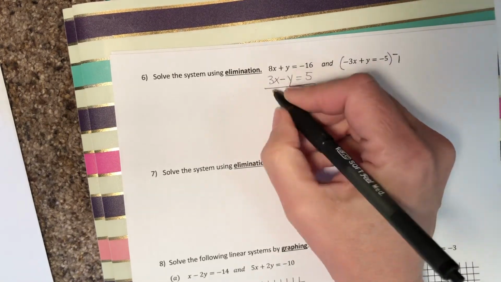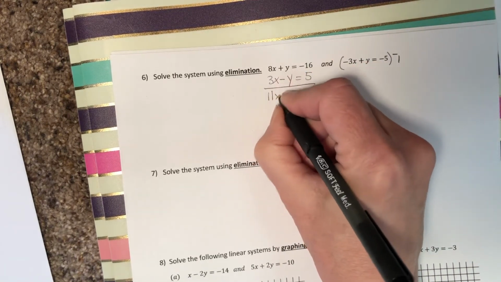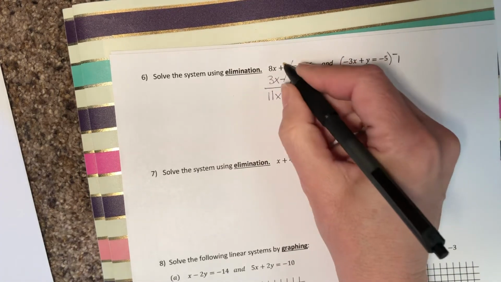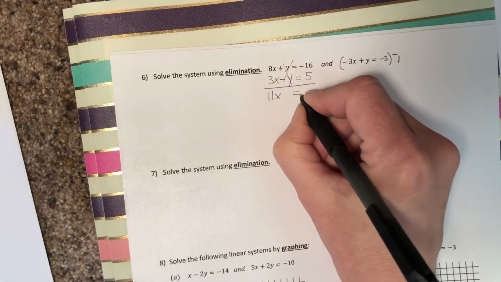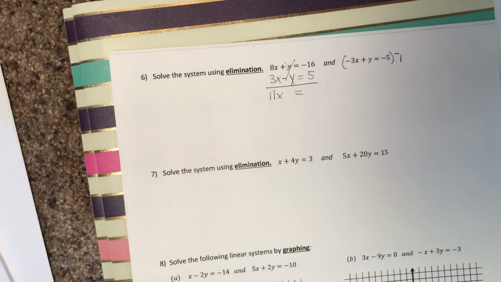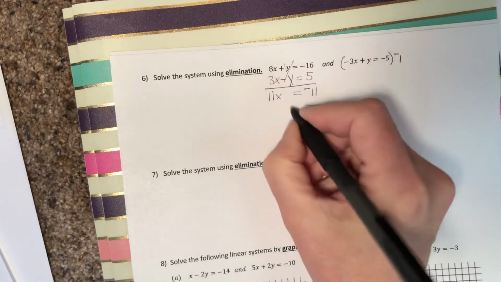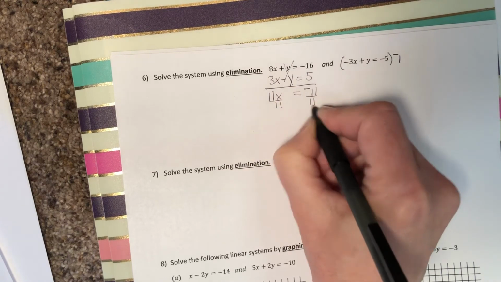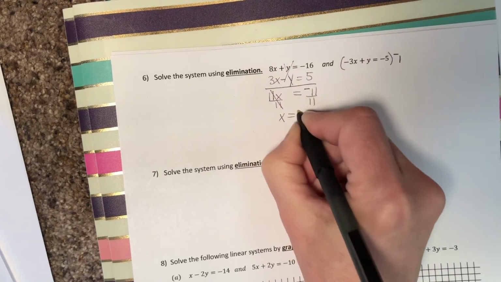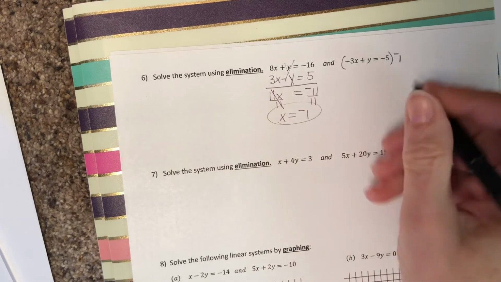Now I'm going to add these. My y's are going to cancel, and that's going to equal a negative 11. And then divide by 11. So x equals negative 1.